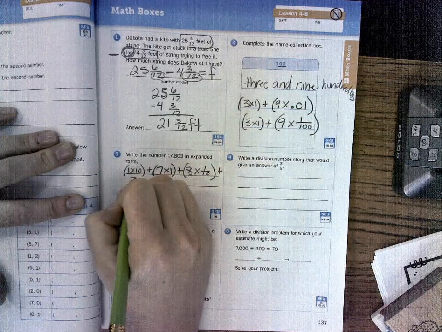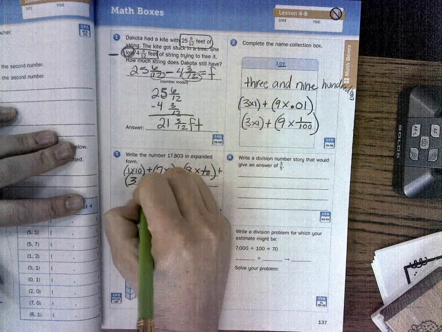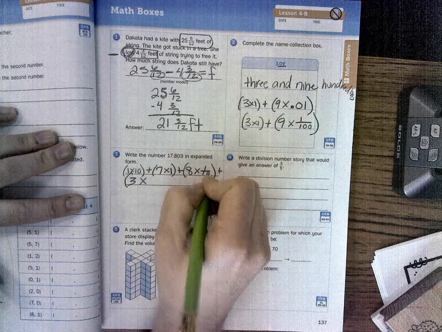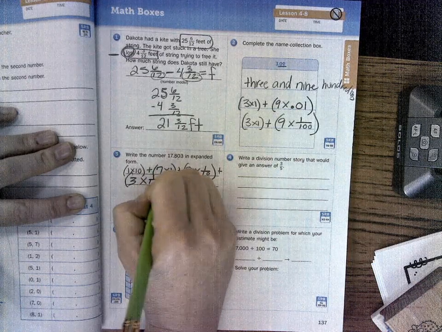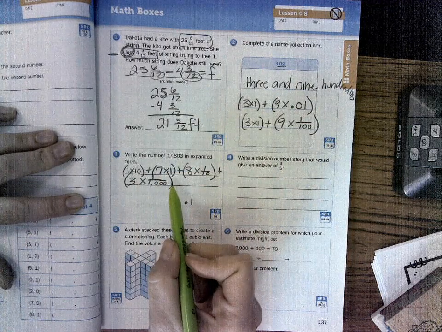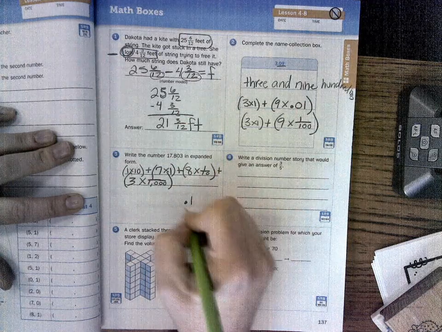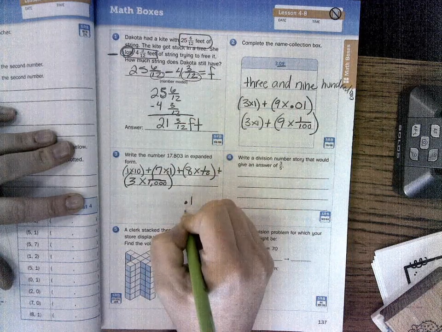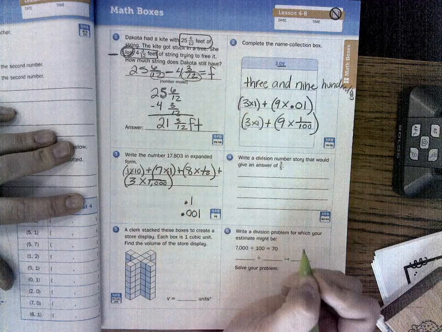Now 3. 3 is in the thousandths place, so 3 times, and I've got to stay consistent, so I need to keep it as a fraction, 1 over 1,000. So that 3 is extra small. That's like taking one thing and dividing it by 1,000 and only having 3 of those pieces. To write that as a decimal, you would have written 0.001.